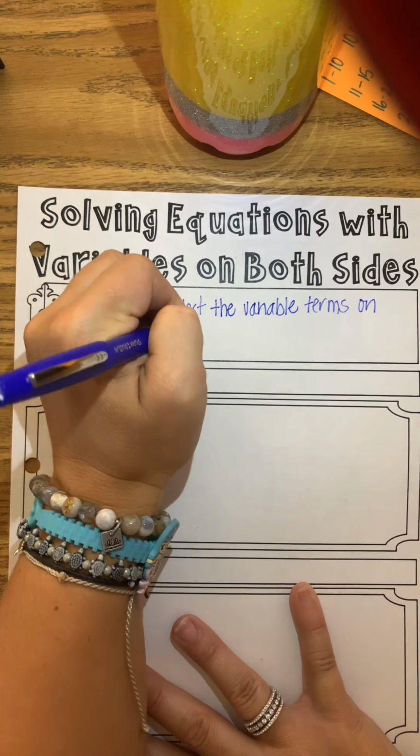Some of us like to have a line. So I need to move my smallest variable first. So a negative 3x and a negative 2x. If I think about a number line, this is more to the left. So that's the one I'm going to move. Remember, I'm undoing it by doing its opposite.